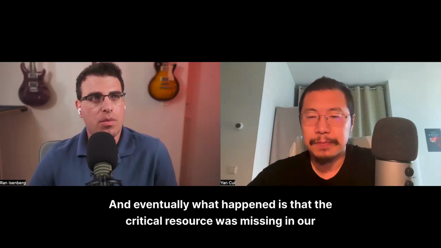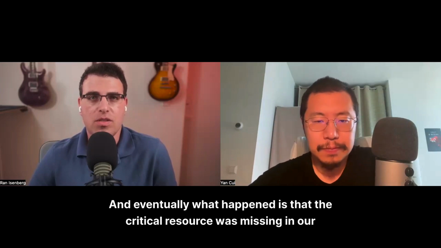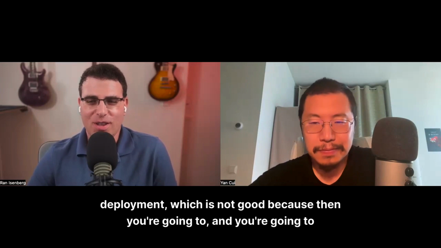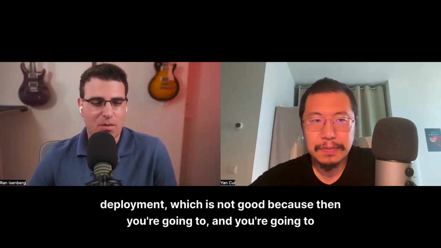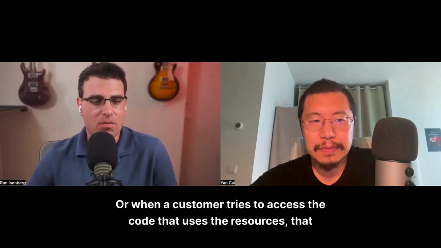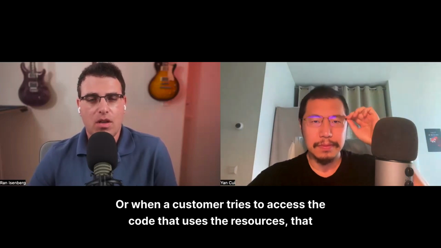And the exception was ignored and it continued on and synthesized the CloudFormation template. And eventually what happened is that a critical resource was missing in our deployment, which is not good, because then you're potentially going to find out when you have your tests, right? Or when a customer tries to access the code that uses that resource.